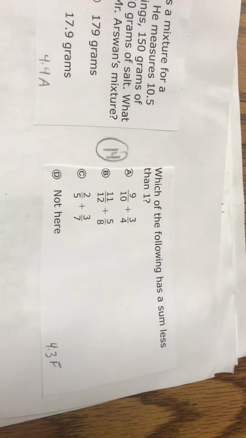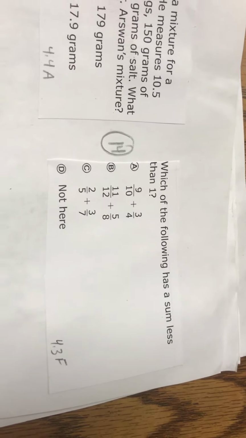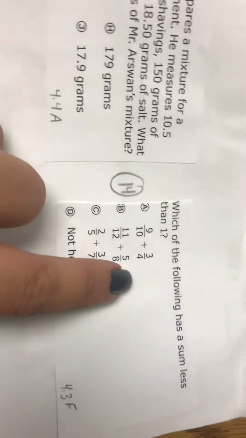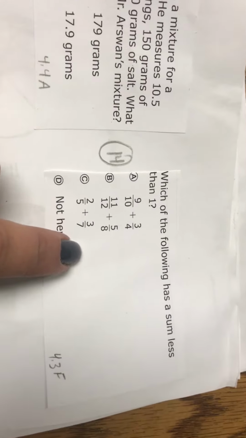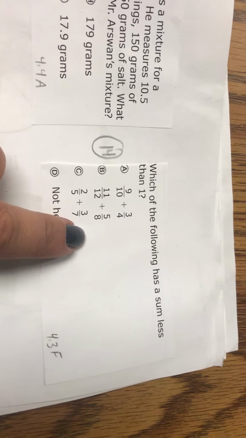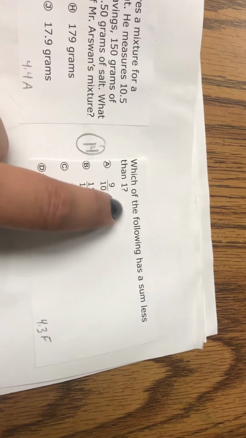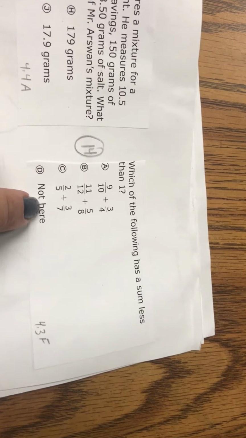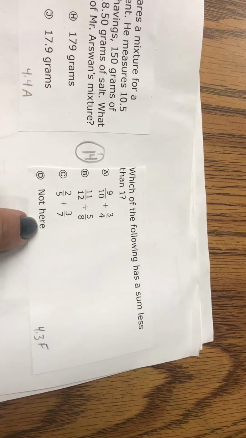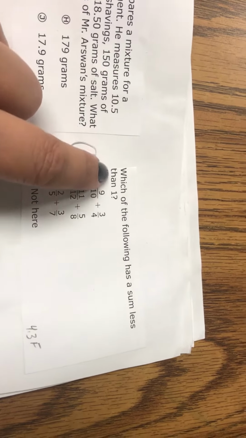And then finally, on the last problem, this is estimating sums of fractions. And this is where you need to know about your benchmark fractions to think about reasonableness. And so this has been a very, very tough skill for us as fourth graders. It's a hard concept to develop. But when you are thinking about these questions, guys, what you need to be thinking about is we want to know which one of these, when you add them up, is going to give you a sum less than one whole.